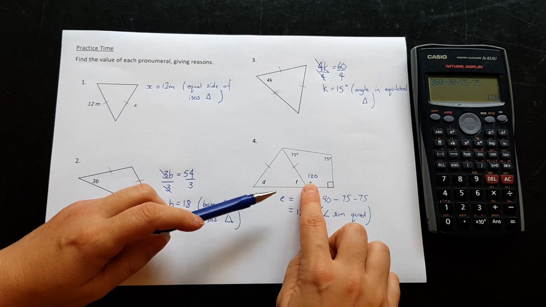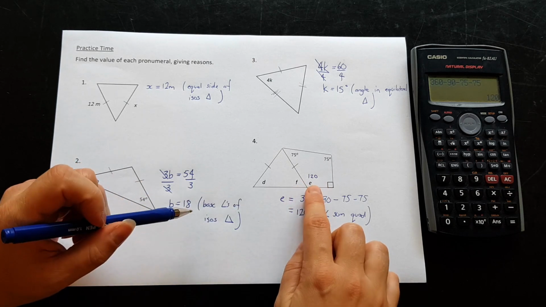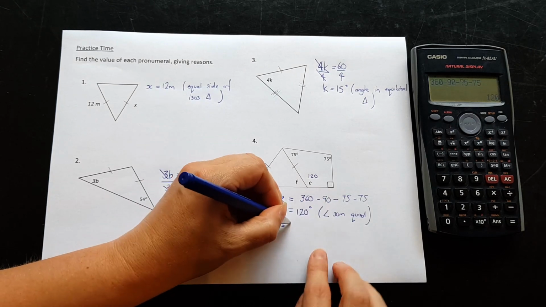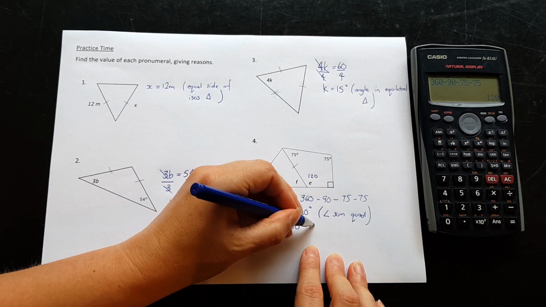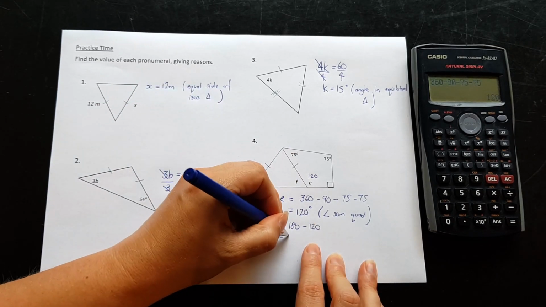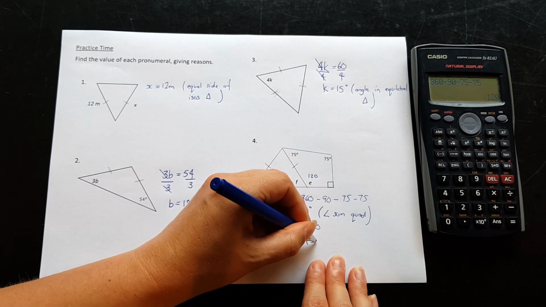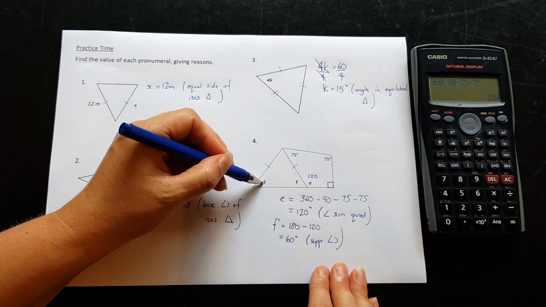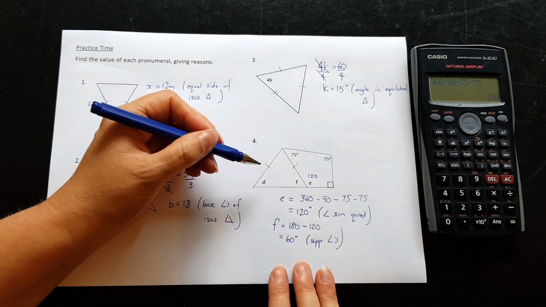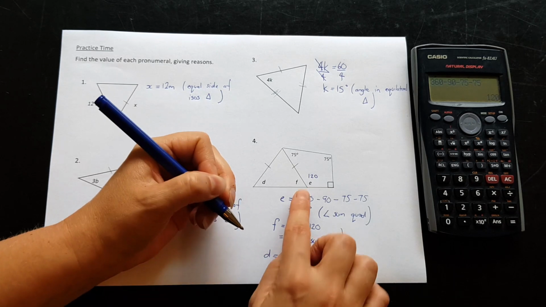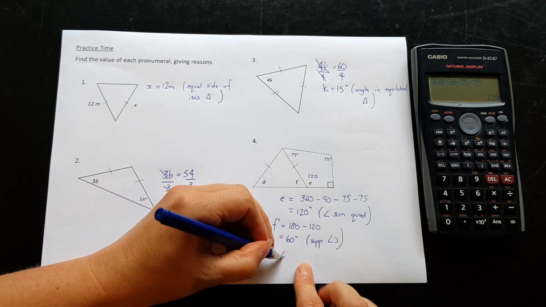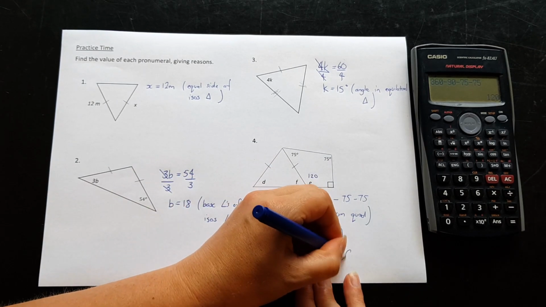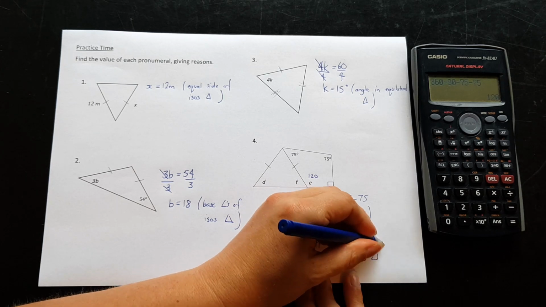120. We can use that 120 to find F. We have the straight line here, the supplementary angles. So F is going to be equal to 180 minus 120, which is 60 degrees. And that's called supplementary angles. And now we can, of course, get D because we have an isosceles triangle. D must also be equal to whatever F is, which is 60, because base angles of isosceles triangle.